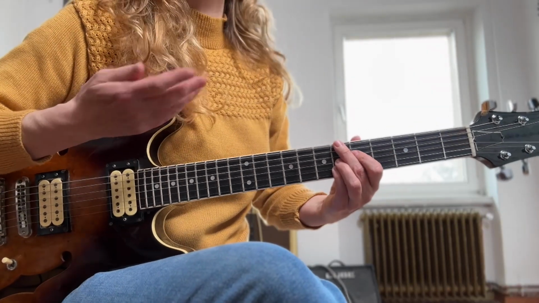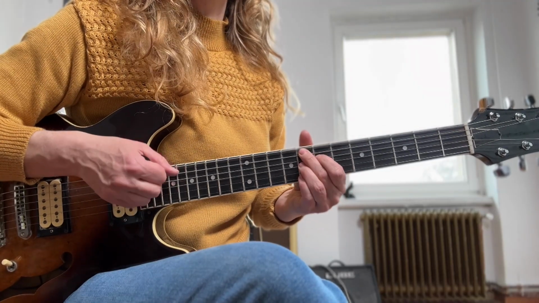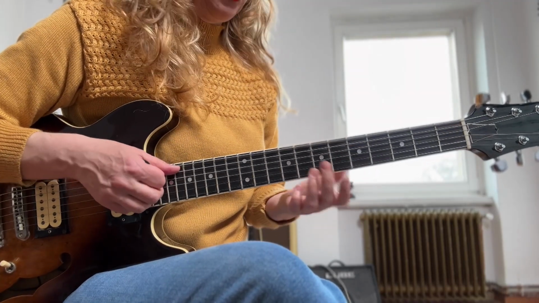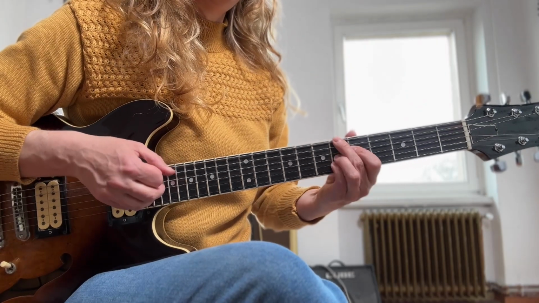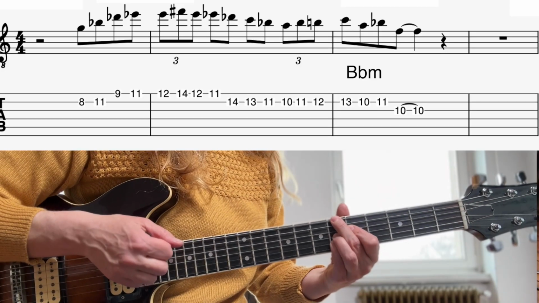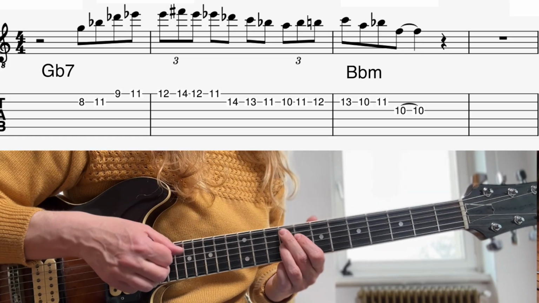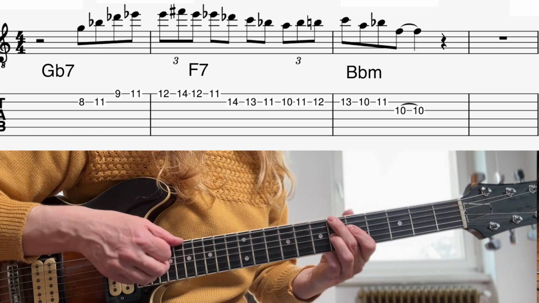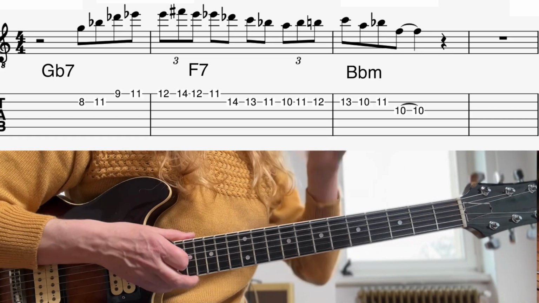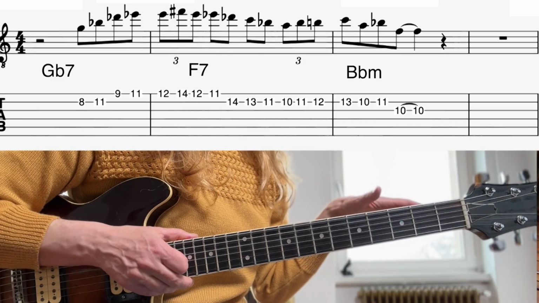which is in my mind just another version of a 2-5 in minor, just with a G flat. Right, and now it comes, we could also analyze this whole line over B flat minor, G flat 7, F7, G flat minor, and B flat minor, and that's not written down in the Omnibook, right?